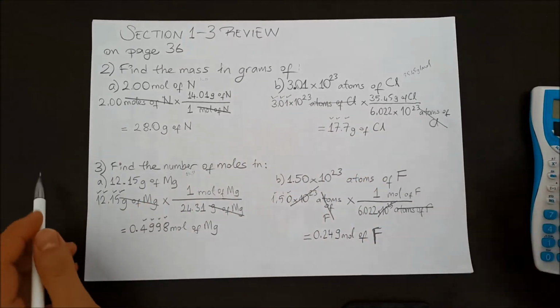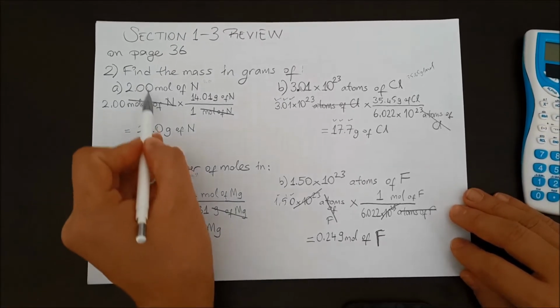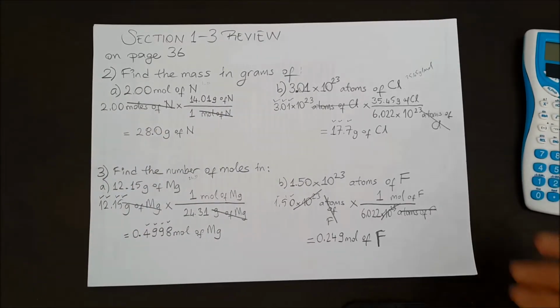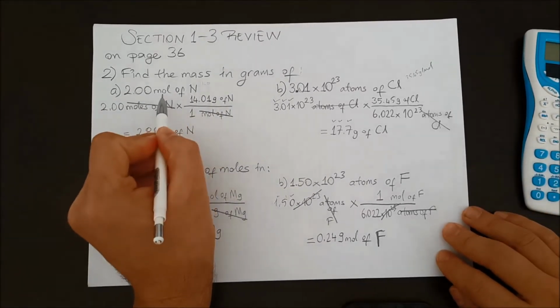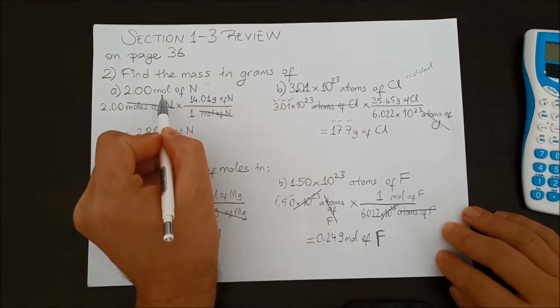Here, to solve this kind of question, first of all, you must see what is the given in the question and what is the unknown. So then you're going to put the relationship between them. Mole and mass. We see the relationship between mole and mass. So I'm going to convert mole to mass.